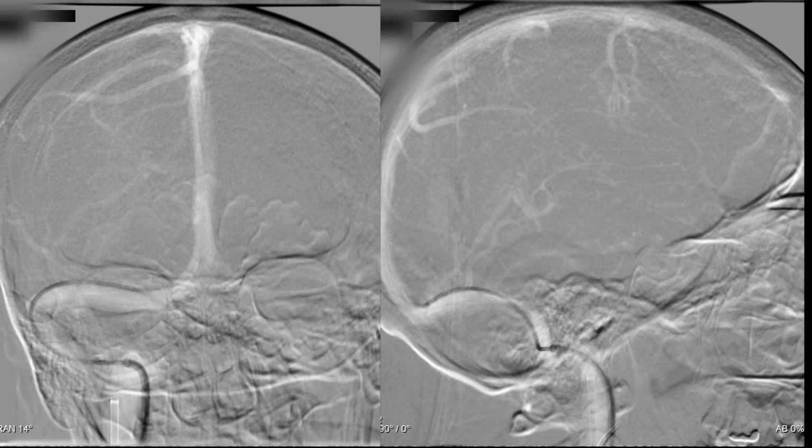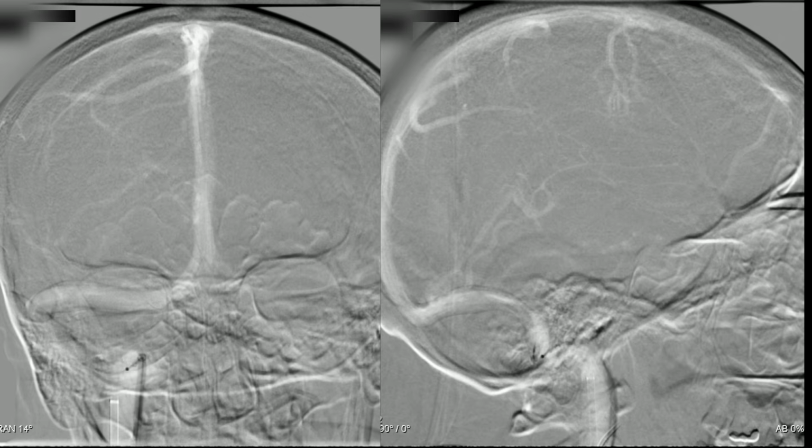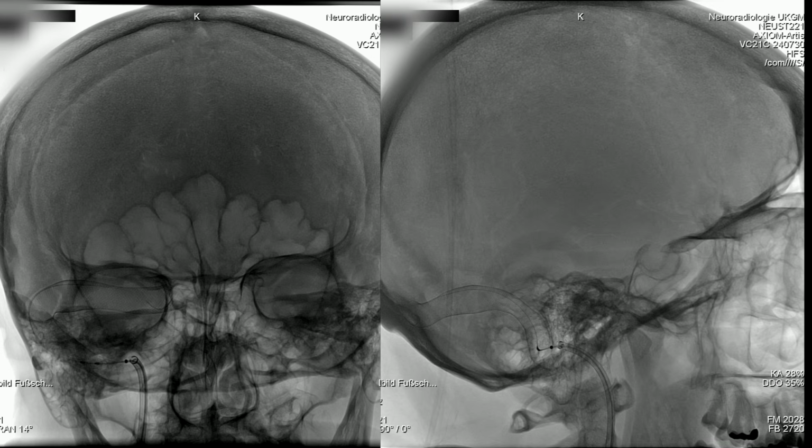We want to implant the CARESTO stent only in the transverse and sigmoid sinus. And as you can see, we have a very good wall adaptation, and the stent is going very well through the curves of the tortuous anatomy. And here we have the unsubtracted image, and the stent is well open.